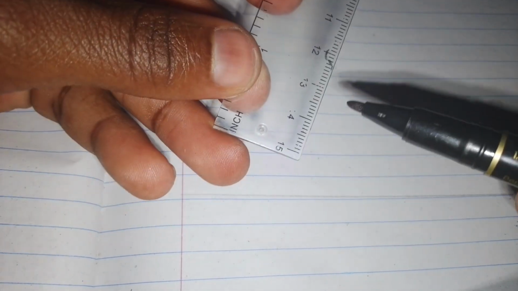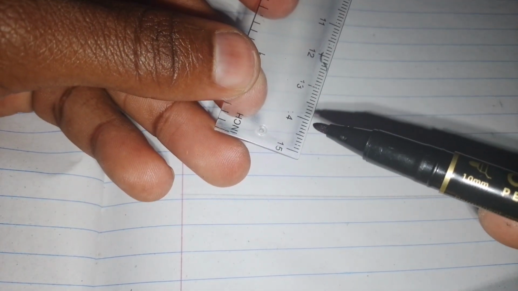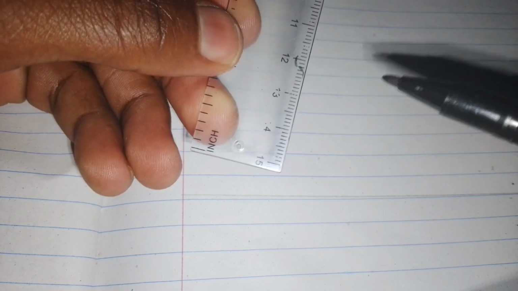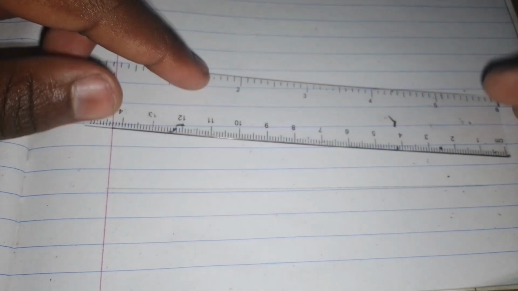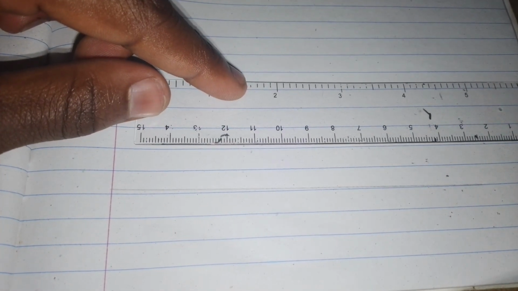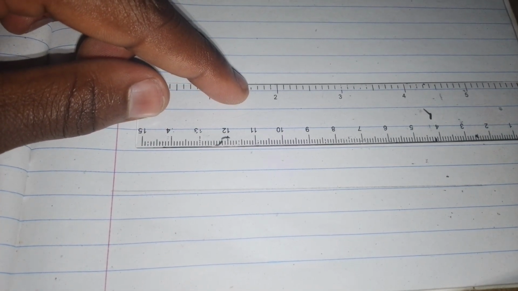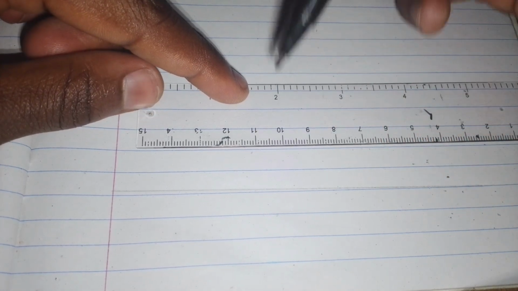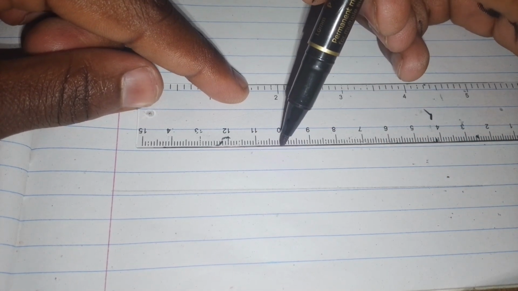So this is 3, 4, 5, 6, 7. This ruler which I'm using isn't wide enough, but let's try to make something out of this. So this here is 1 up to 10, that's 100, then up to another 7, that's 170.